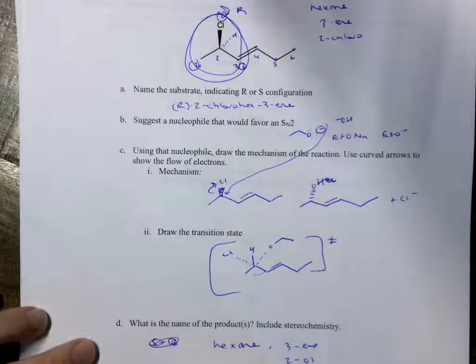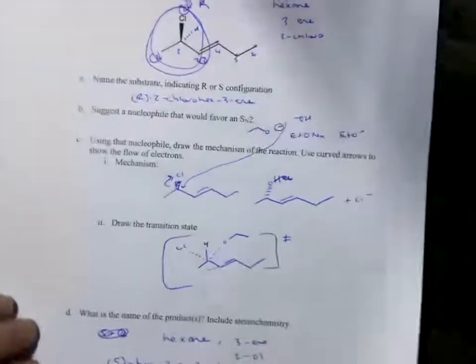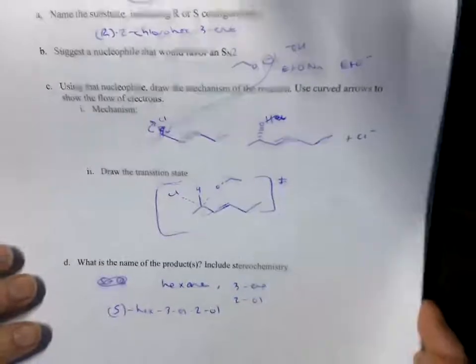So this would be S-hex-3-en-2-ol would be the name. It's kind of a tricky question I gave you.